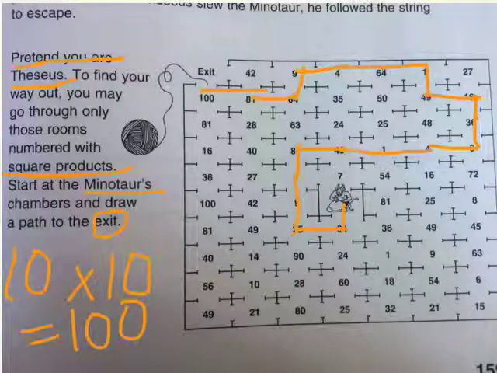Is 81 a square product? Yes. Well, the exit is above us, so I guess we could go above. Yay, we got the monster out. Now, we're done.